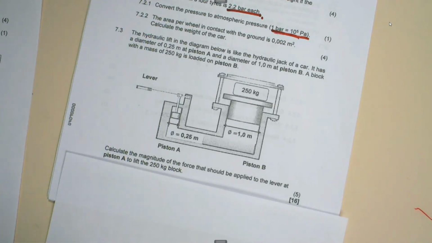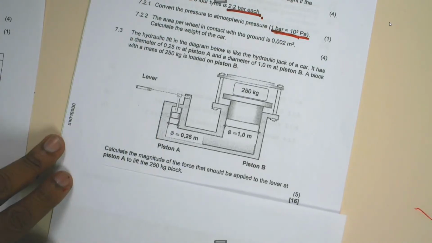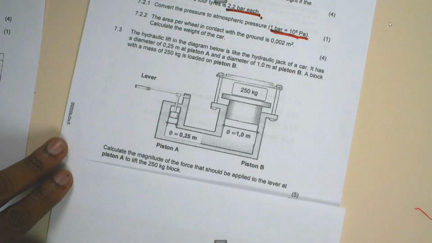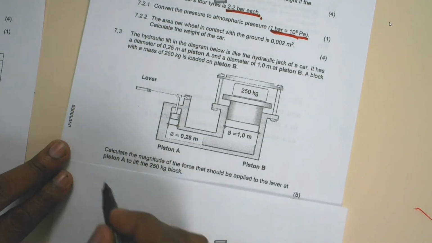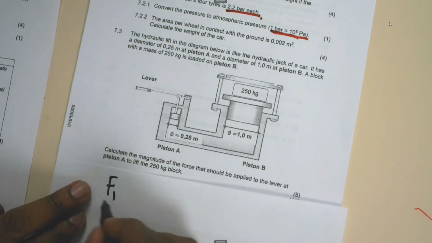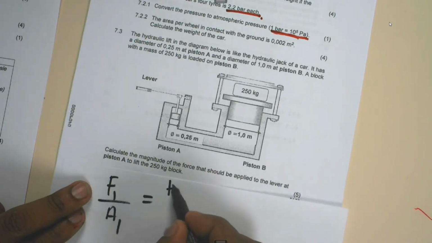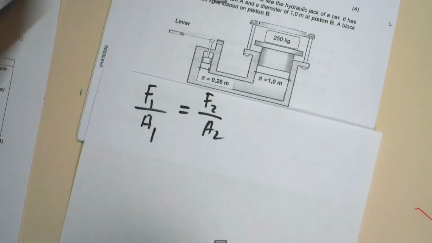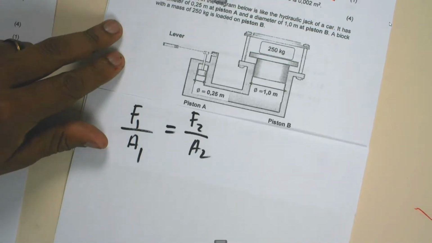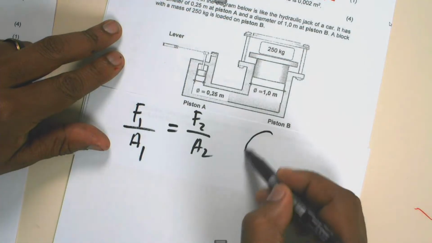So now that becomes a challenge. Majority of us were able to choose the correct formula to say I have F1 over A1, which is equals to F2 over A2. Majority of us were able to do this. But now substituting the correct information into this was a challenge. Remember, we are given now a diameter.